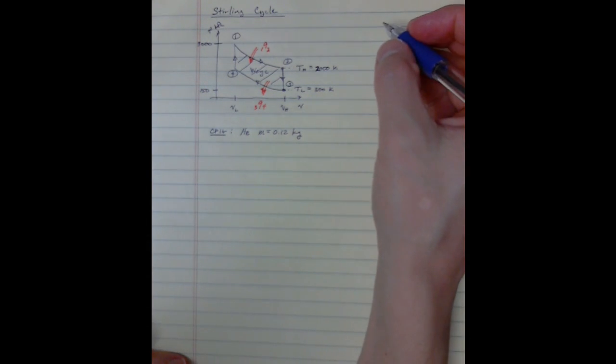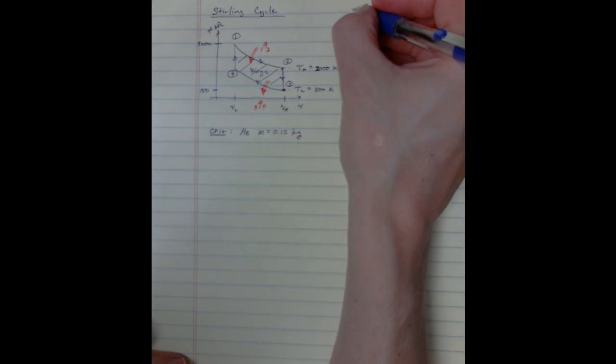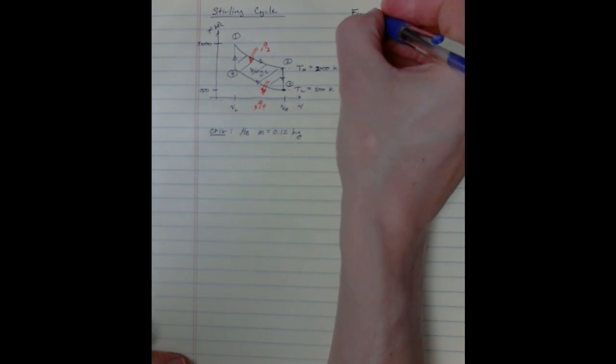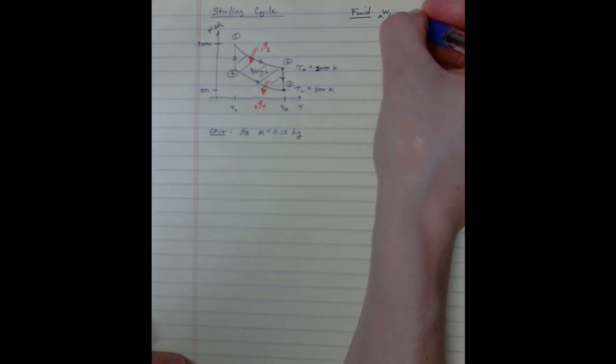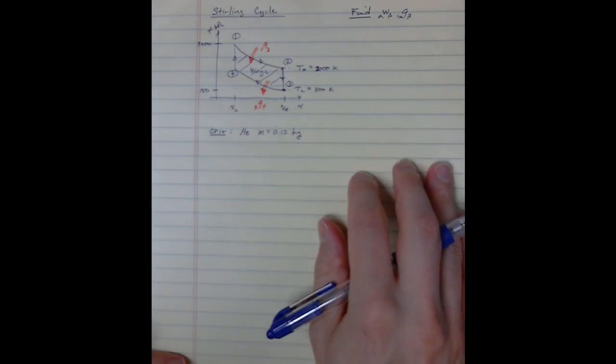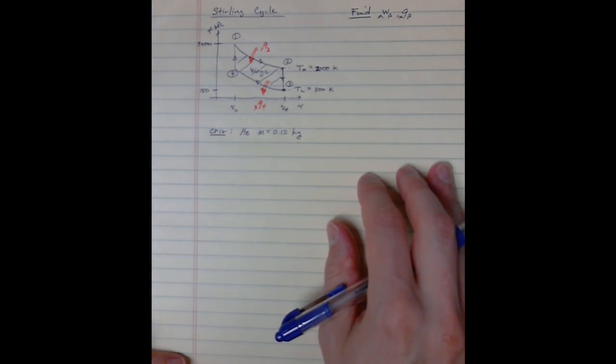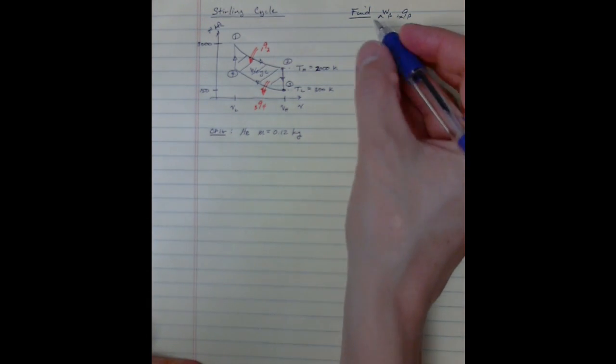Let's write down what we want to find in this problem. Let's say that we want to find the specific work and the specific heat transfer between all of our various processes. And then we might consider also the work of the cycle and regeneration. We'll probably consider regeneration in class.